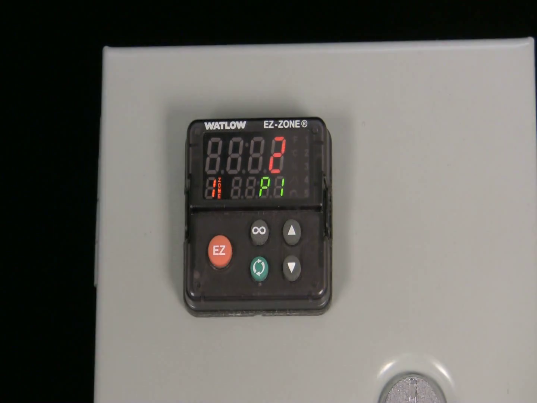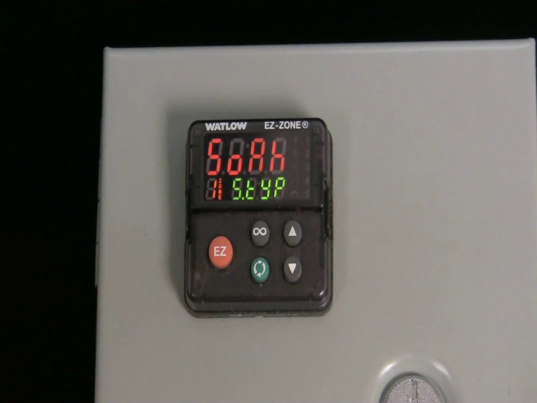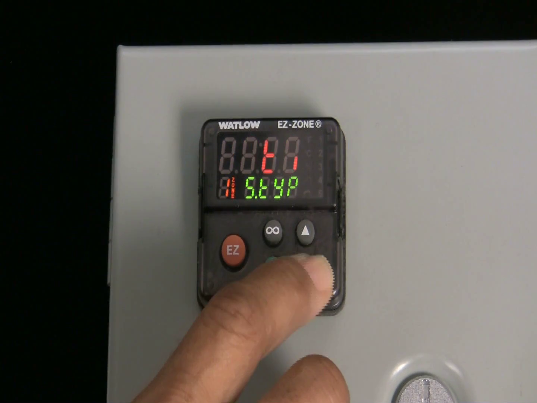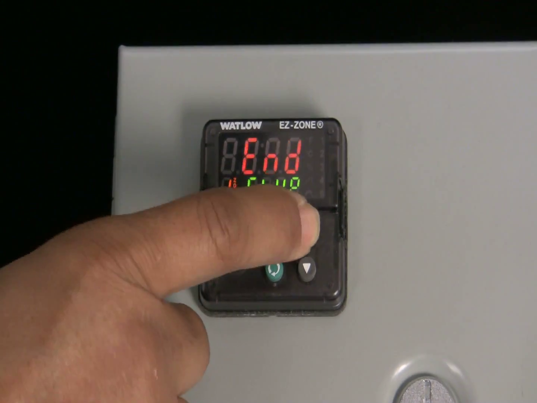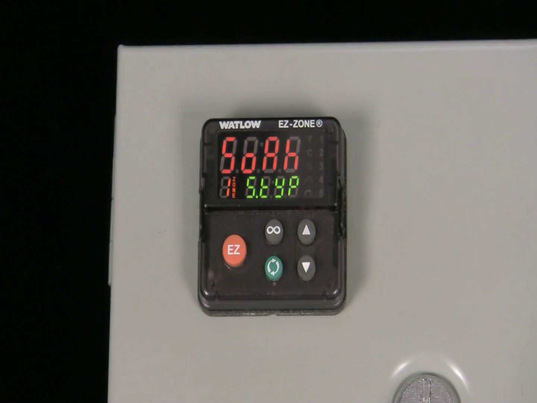We want phase 2. 2 appears on your top screen over P1. Phase 2 of your program will be your soak time. Press the advance key and you will find SOAH on the top screen over STYP. If you do not find SOAH, use your up or down arrow key until you find SOAH.